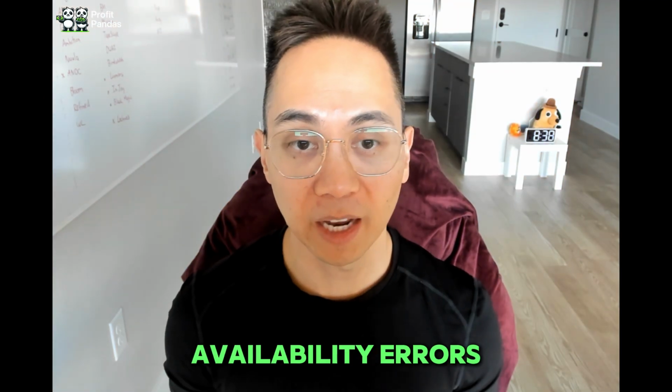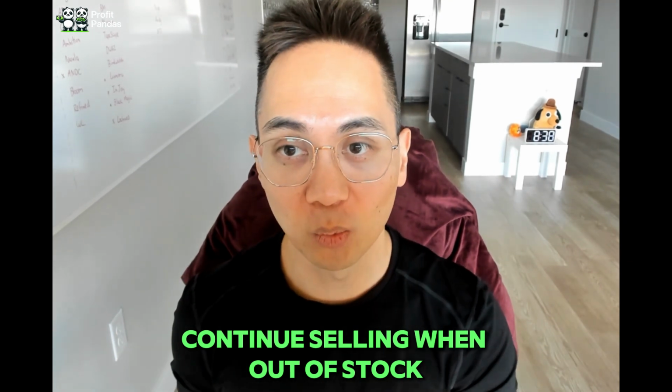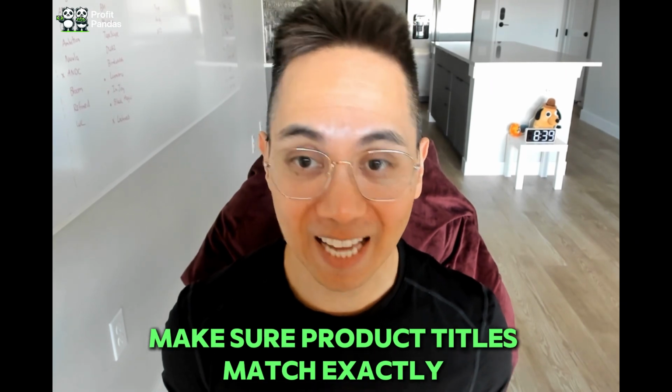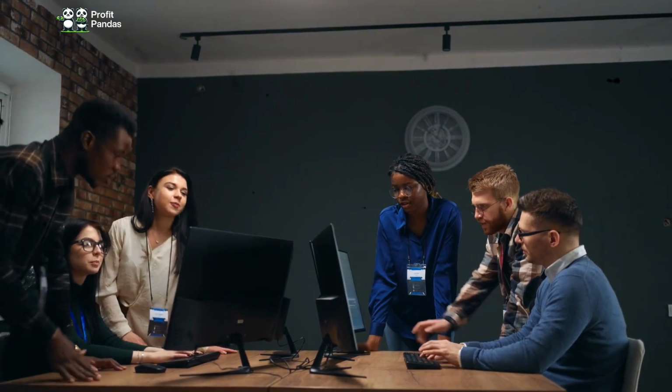And for availability errors, set all stock statuses in Shopify to continue selling when out of stock, only if you're dropshipping or backordering. And make sure product titles match exactly. Variant naming matters. This is where most stores get quietly disapproved. No warning, just lower impressions and wasted ad spend.